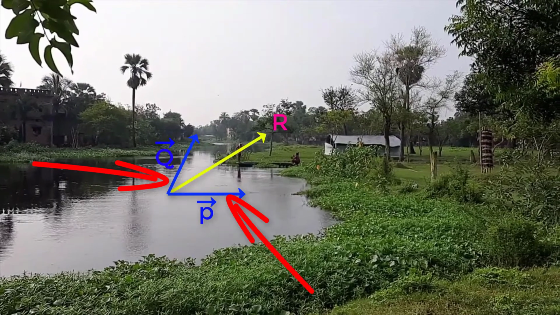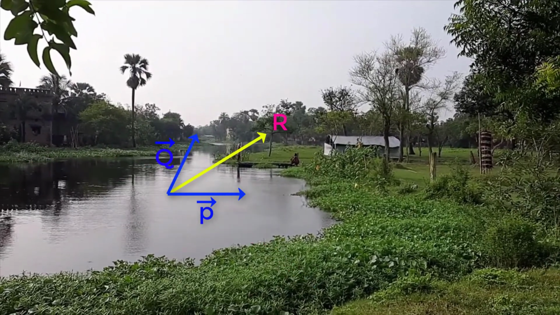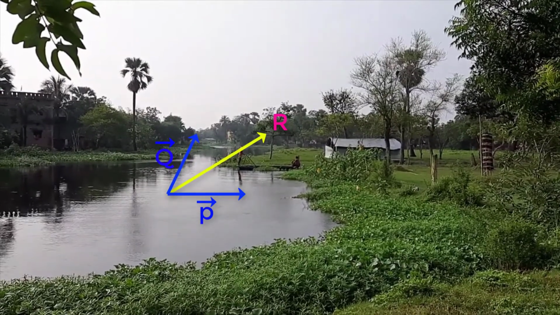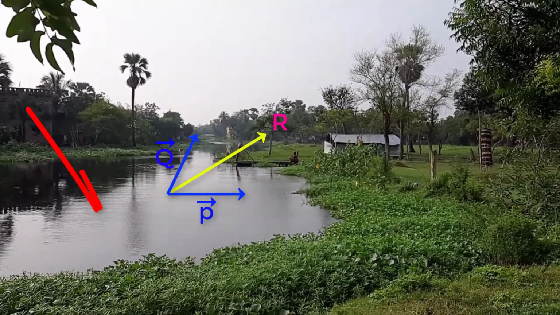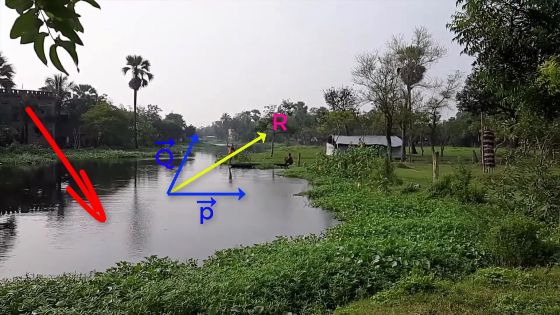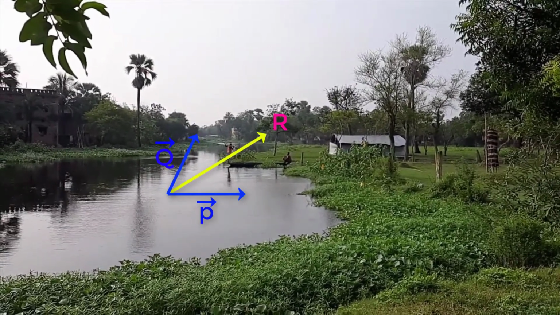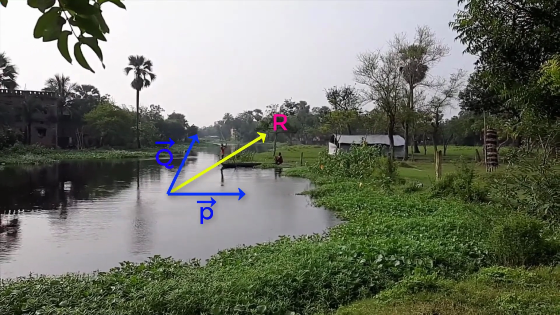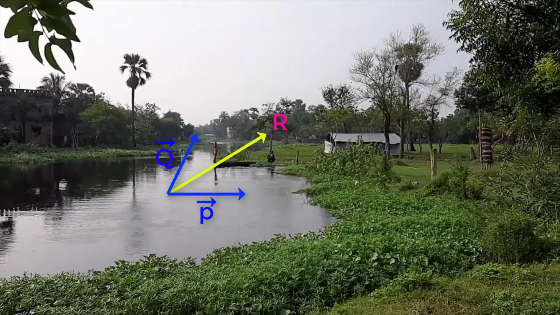One vector is the water current and the other vector is the velocity of the boat. As in this type of river we get only one vector, and that is the velocity of the boat, therefore this type of river is useless to determine river boat problems.